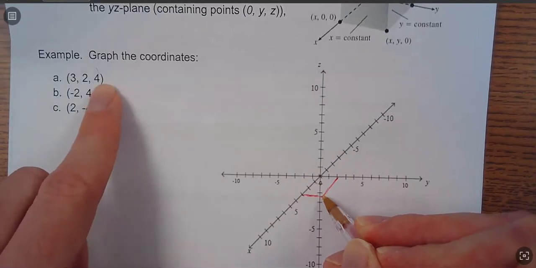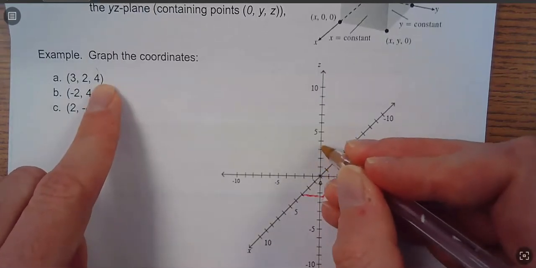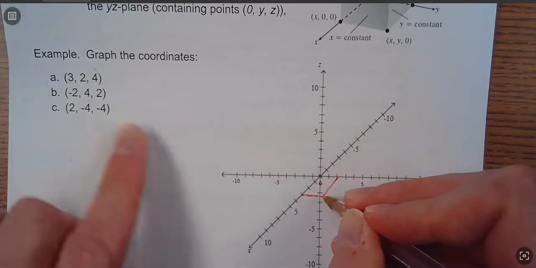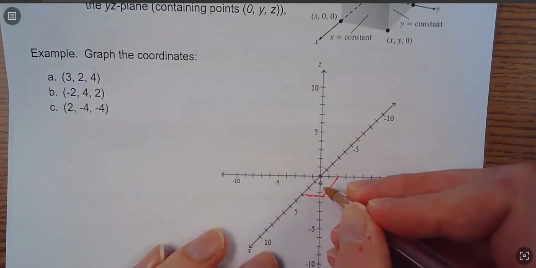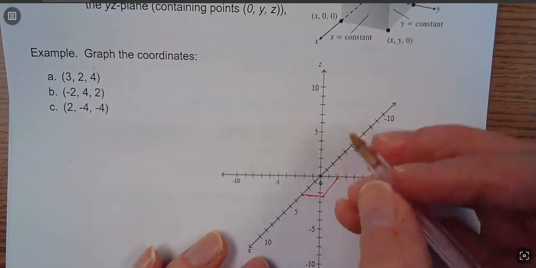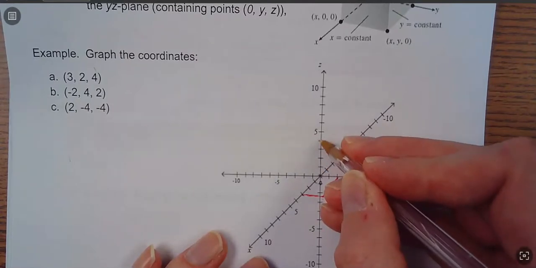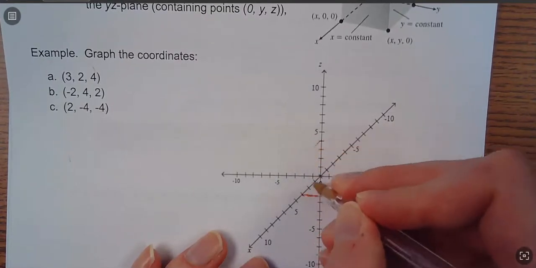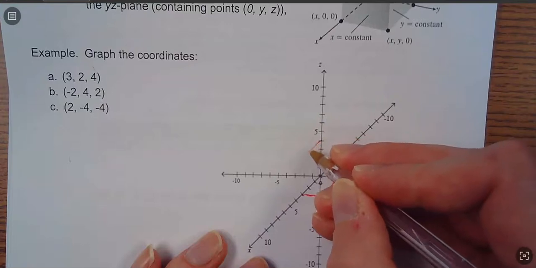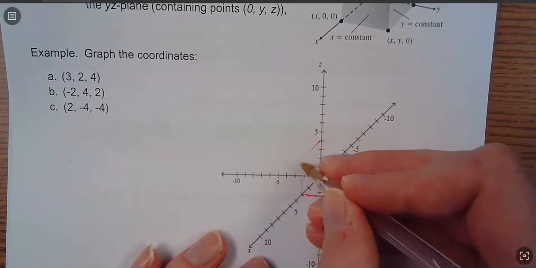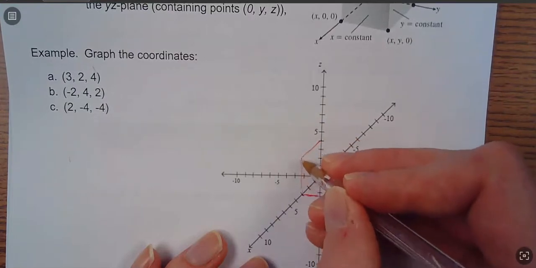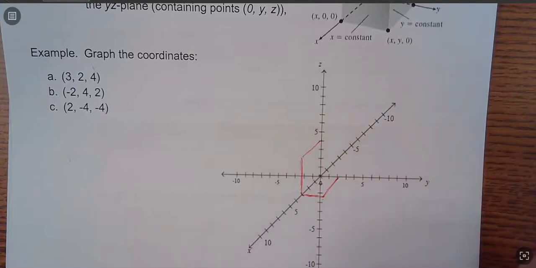Now I need to go up 4 units. So I need to go up 1, 2, 3, 4 units, but from here. The easiest way to do this, I'd say, go up 4 units here. This is parallel to the x-axis. Come out until these line up. It's almost like you're making a box.